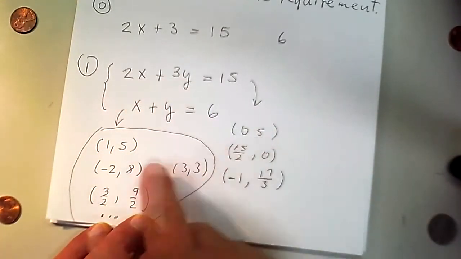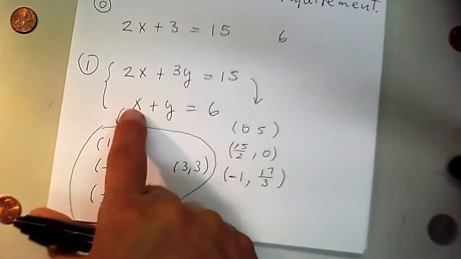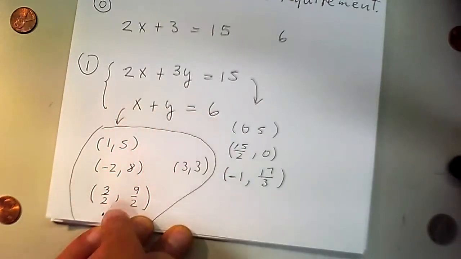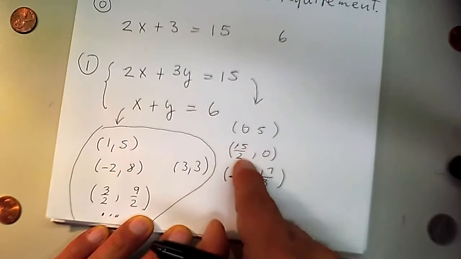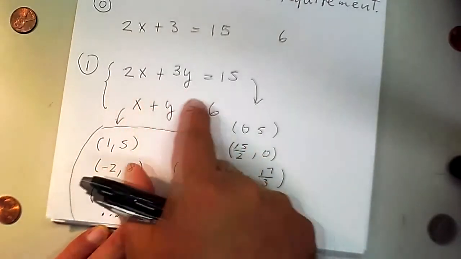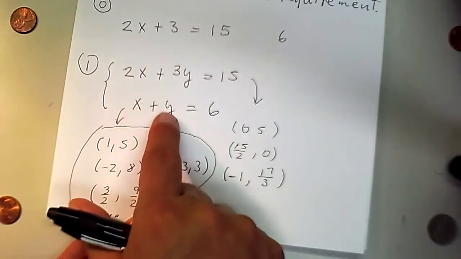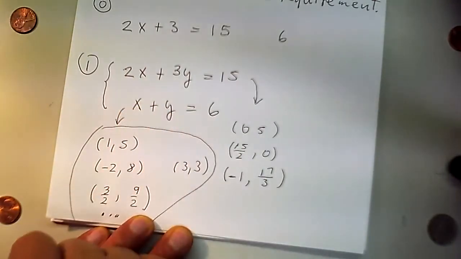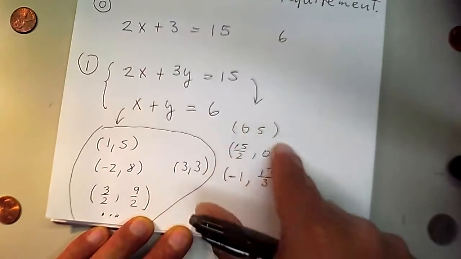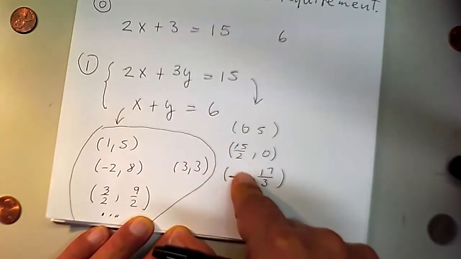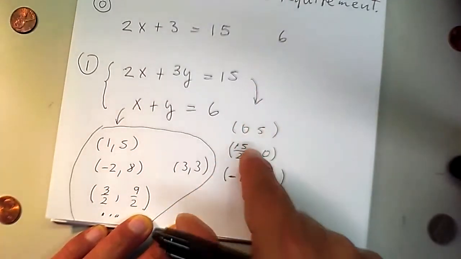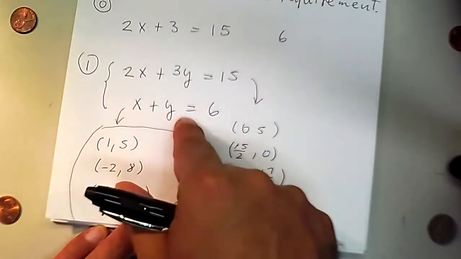By the way, 0, 5 is not a solution to this equation because 0 plus 5 is not 6. 15 halves, 0 is not a solution to this equation, even though that is a solution to that equation, because 15 halves plus 0 is not 6. So there are many solutions here, almost all of them, almost, that are not solutions of that.